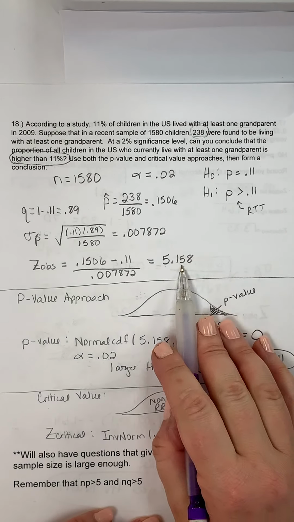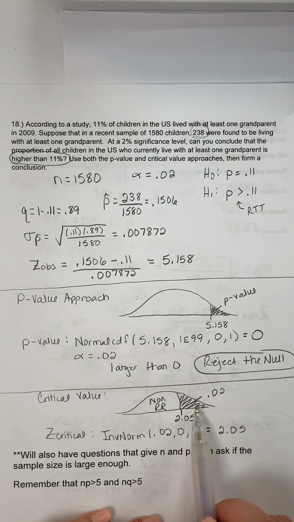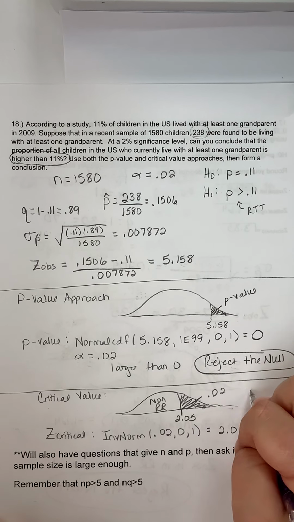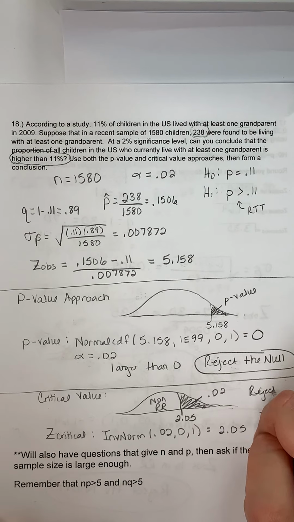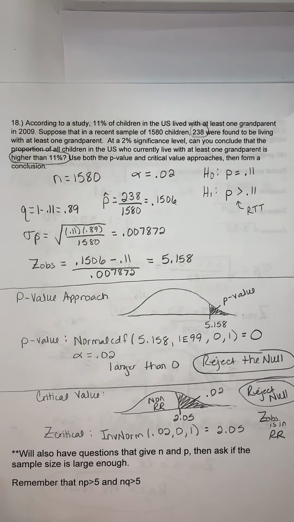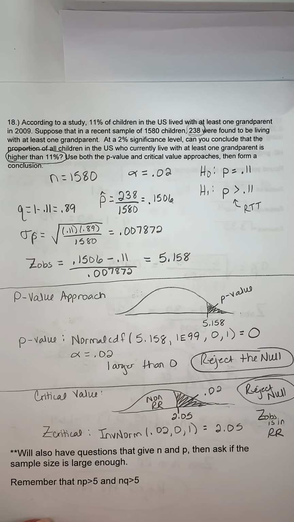All right, let's take our z observed. Where does that 5.158 fall? Down here in the rejection region, right? Z observed is in the rejection region. So we are still going to reject the null. Okay, we're still going to reject the null.